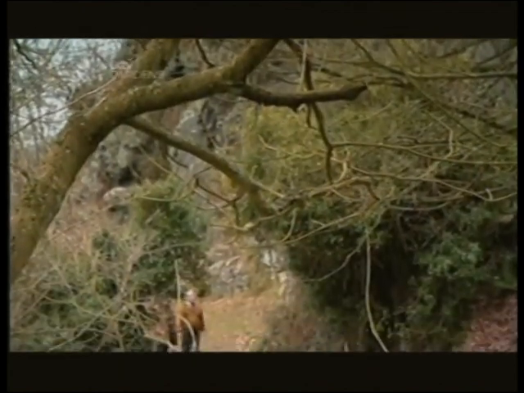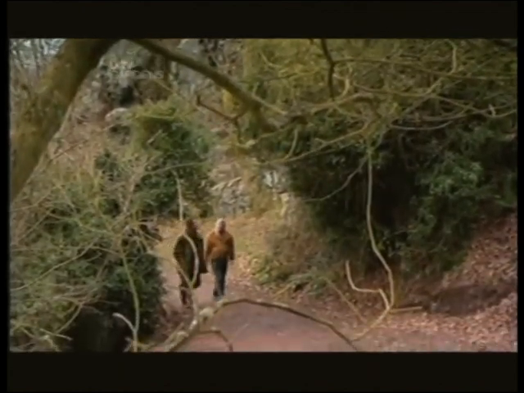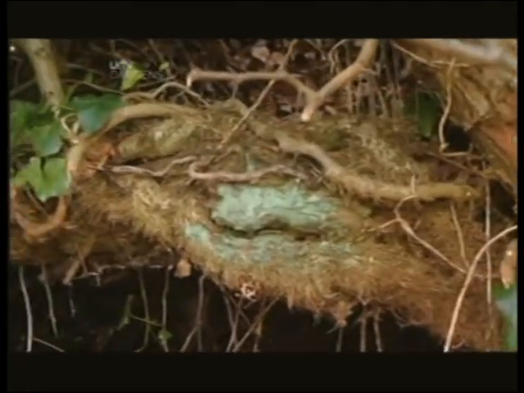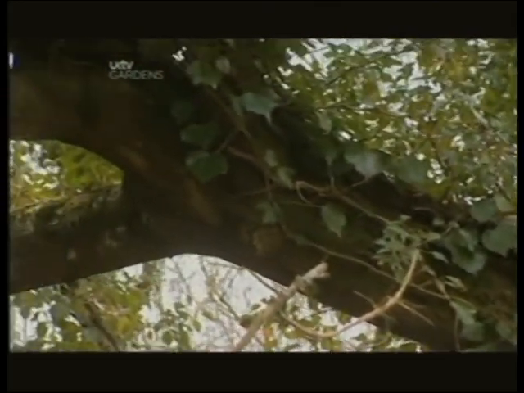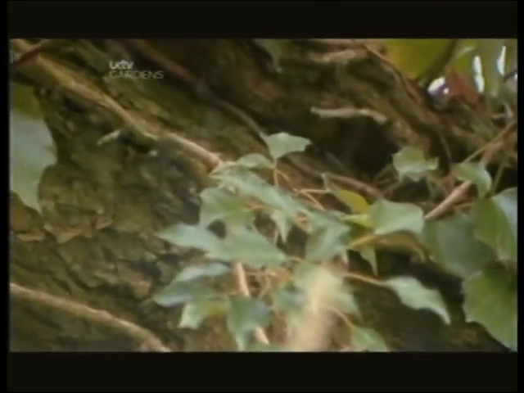Now, what's the significance of bringing ivy into the house? Have people always been happy with bringing this potentially sort of malignant, insinuating, dark plant into the house as part of celebrations? Does it change its character as it crosses the threshold?